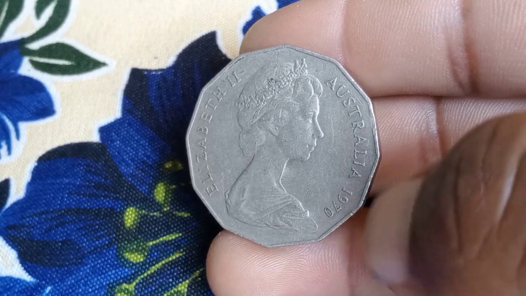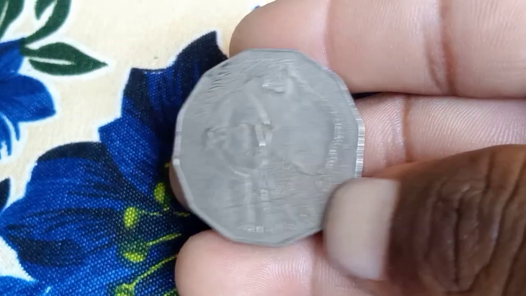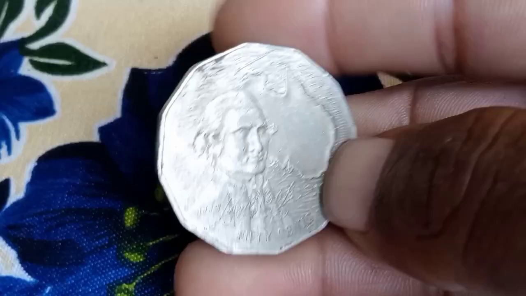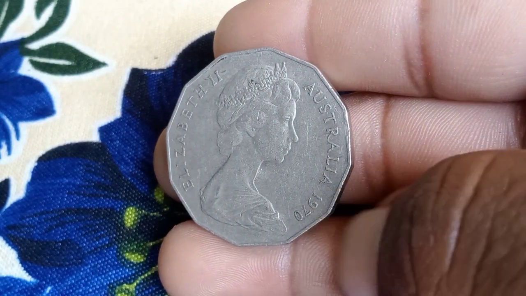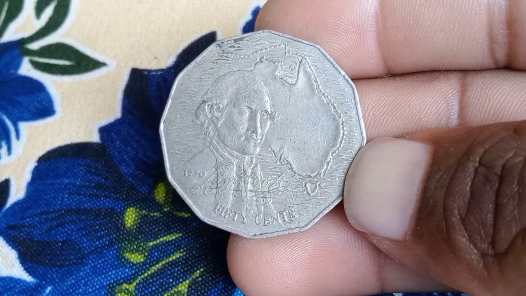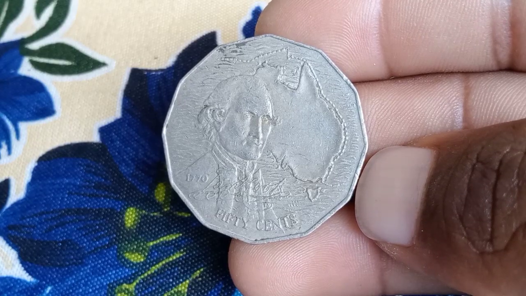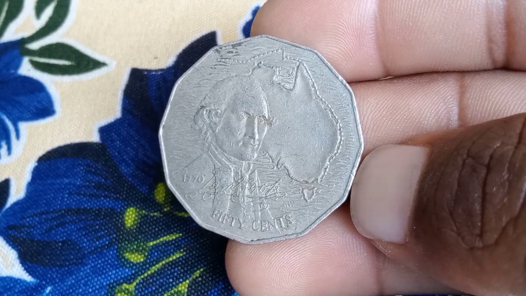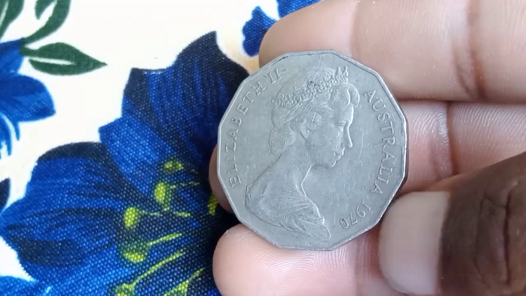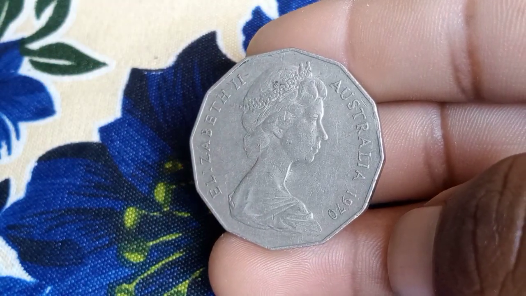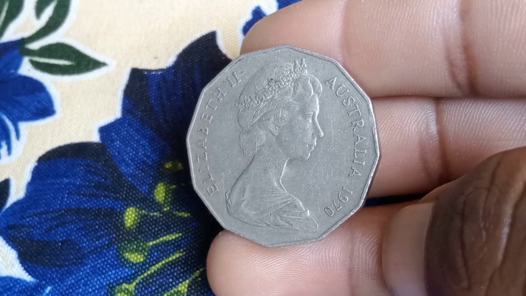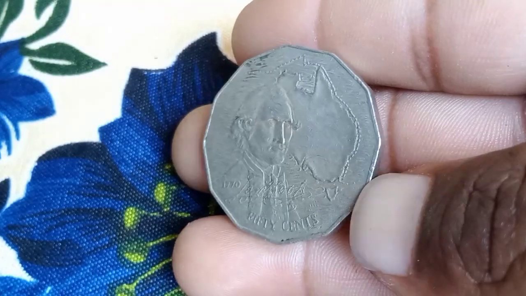Another fascinating aspect of this coin is its shape and composition. Unlike many round coins used around the world, the Australian 50-cent coin has a unique 12-sided shape. This distinctive shape makes it instantly recognizable and easier to identify by touch. The coin is made from cupro-nickel, an alloy of copper and nickel that gives it durability and a silver-like appearance. The coin is one of the larger coins in Australian circulation. Even today, this strong metal composition helps many coins survive in good condition after decades. Condition is a very important factor when determining the value of any collectible coin.